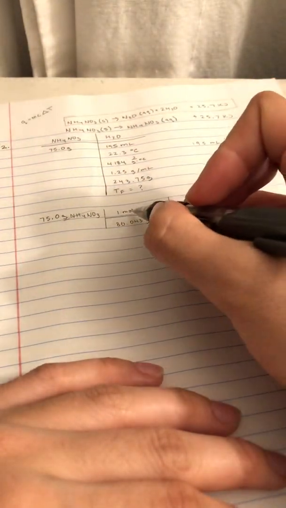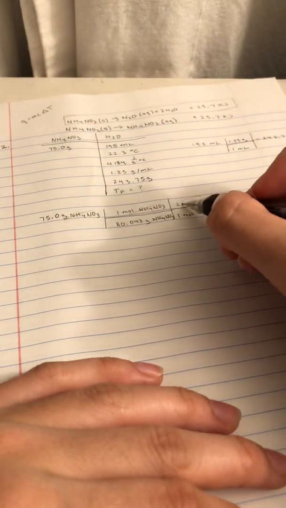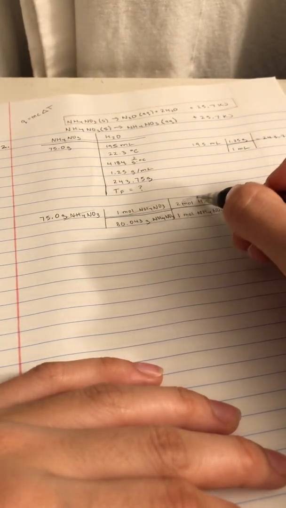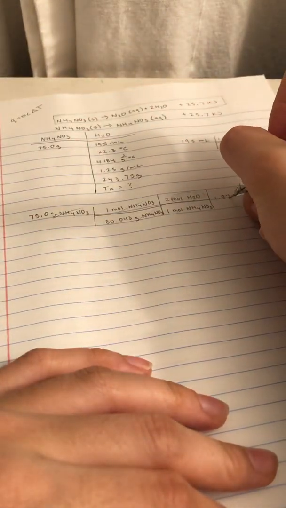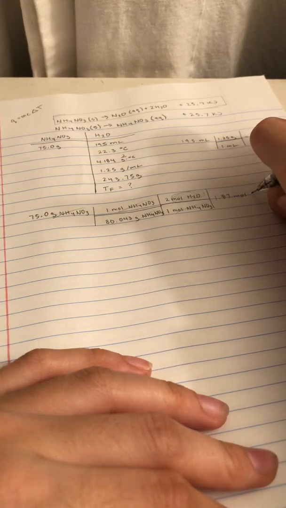So grams of NH4NO3, okay. Moles, and then we're left with moles of H2O. Perfect. Okay, and then when I solved this, I got 1.87 moles of H2O.